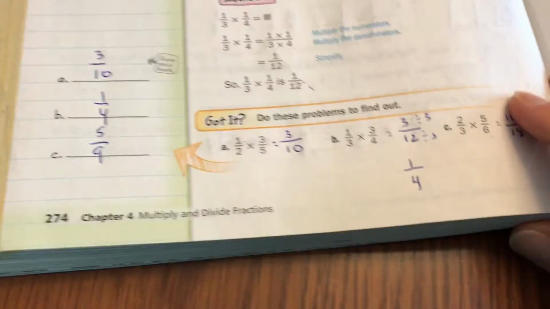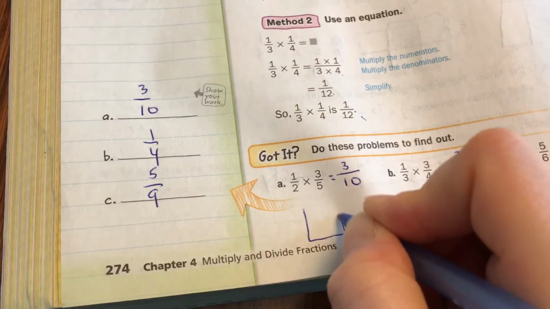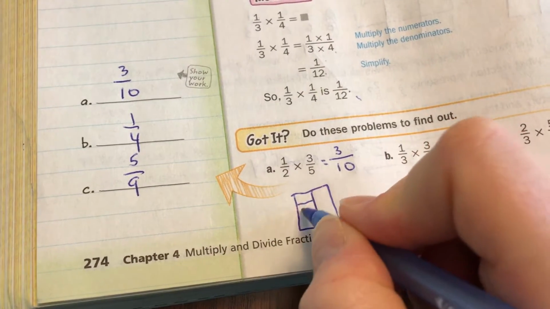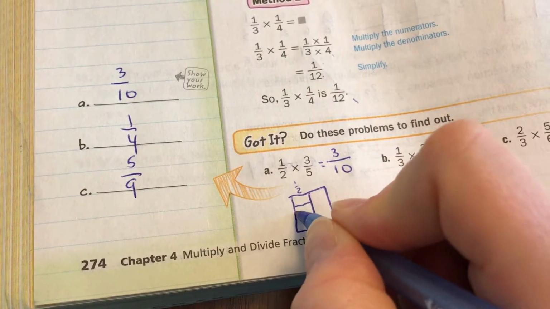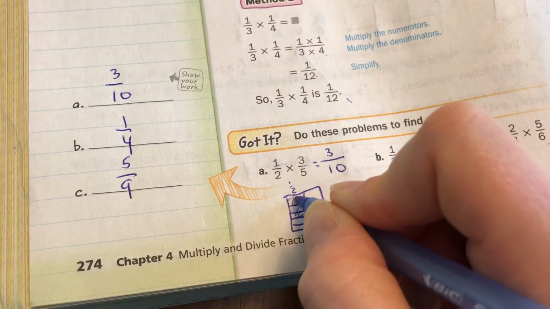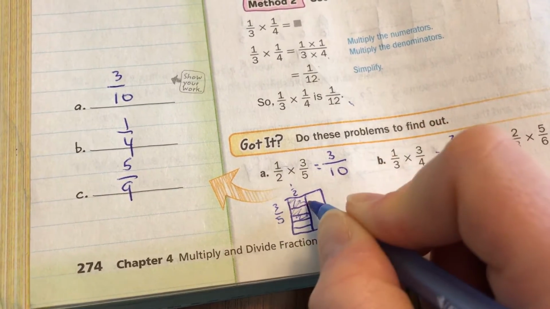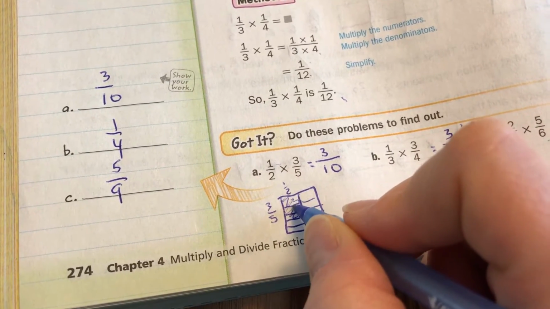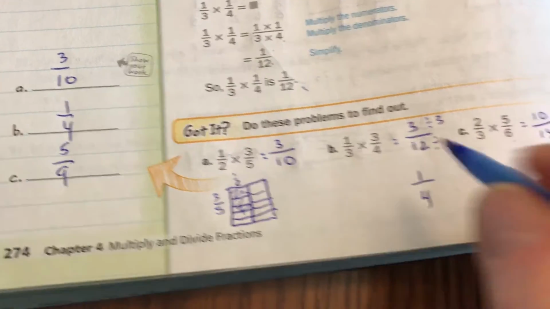So if you were still doing this grid, you have 1/2, and you want to divide it, so this is the 1/2, you want to divide it into 3/5. That's 3/5. Then you just keep drawing across. There are your tenths. So it's like you have 3/10.